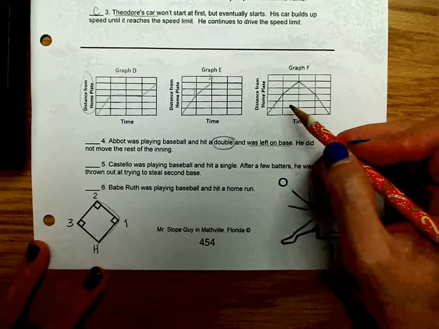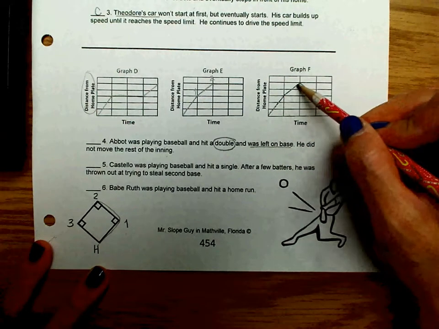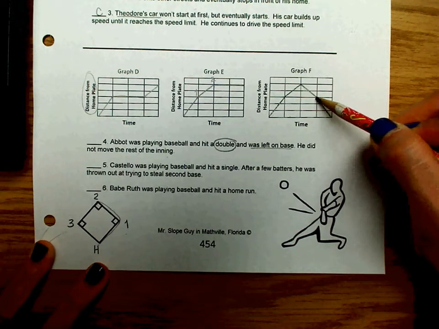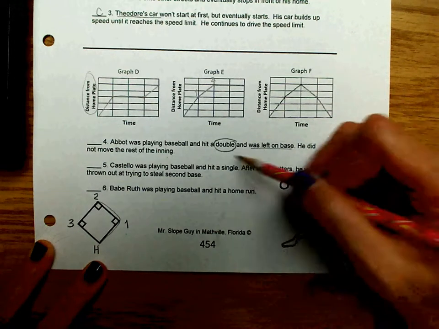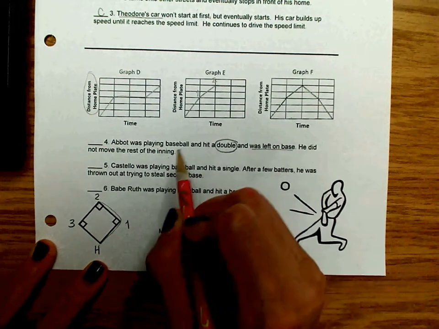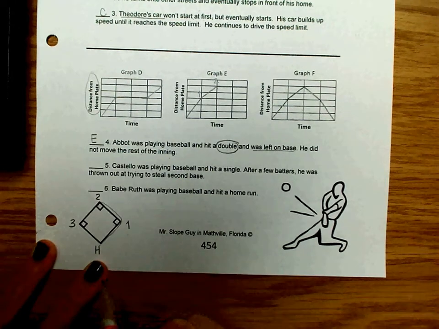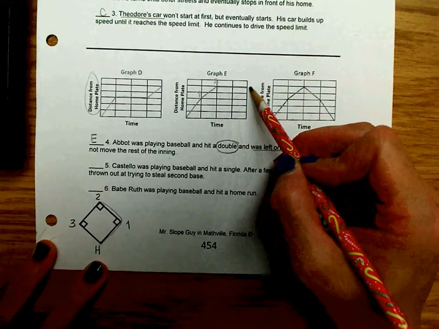Now over here, if he were to go to first base, then second base, but then he's coming back, he's going to third base actually, and then he comes back home. So he never stops. So it can't be F. The best answer between these three is E. He hits a double, which means he goes to first and then second, and then he stays there.